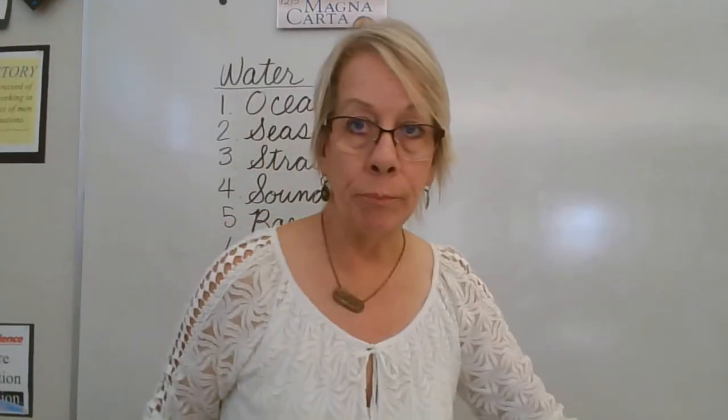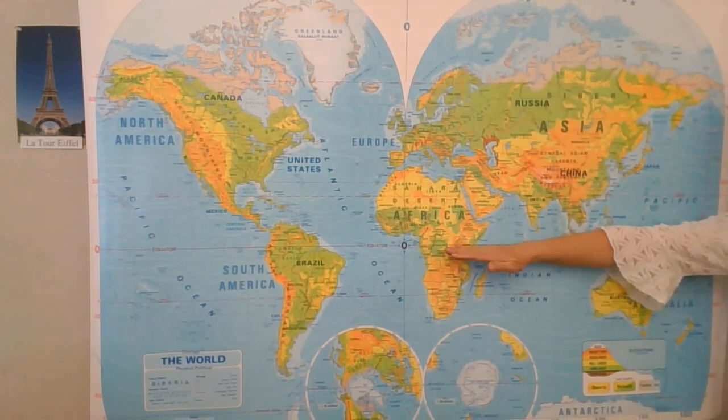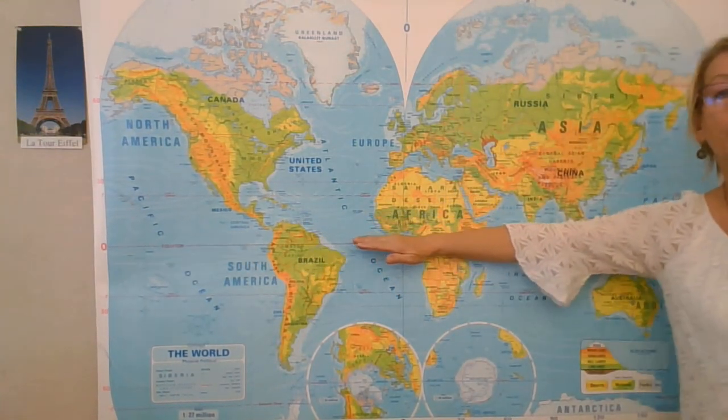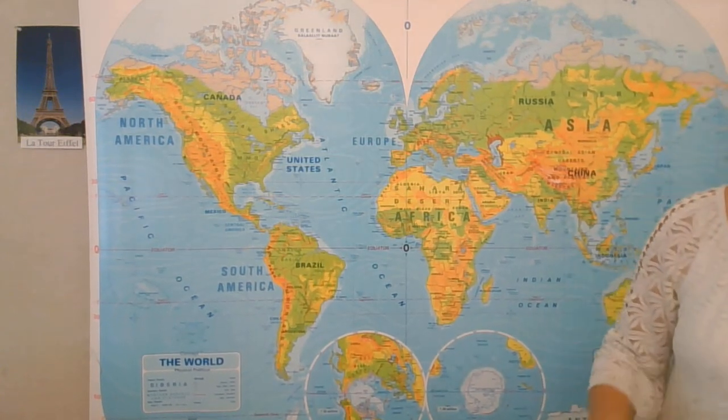So let's look at the map again. The world map. Here it is. And, excuse me, the question asks, most of the Earth's land is in which hemisphere? So here's the equator, which we've already learned about. So below my arm is the southern hemisphere. Above my arm is the northern hemisphere. Which one has more land mass? Right. The most of the Earth's land is in the northern hemisphere.